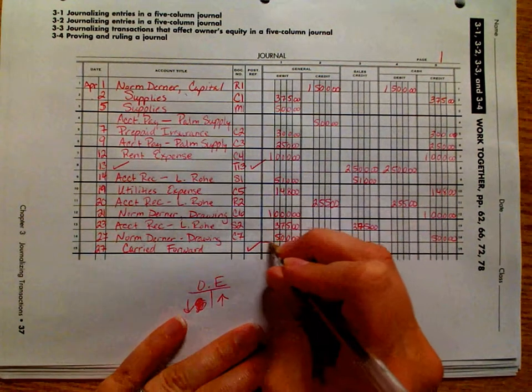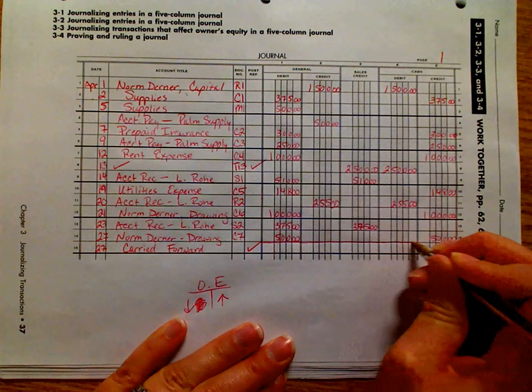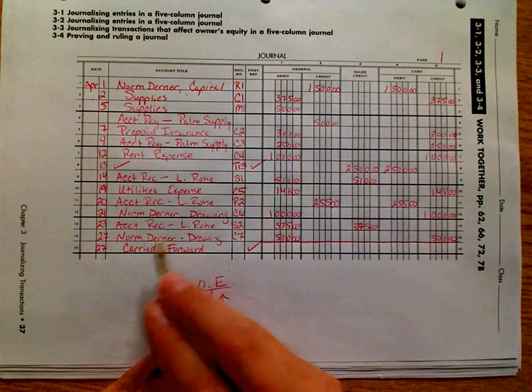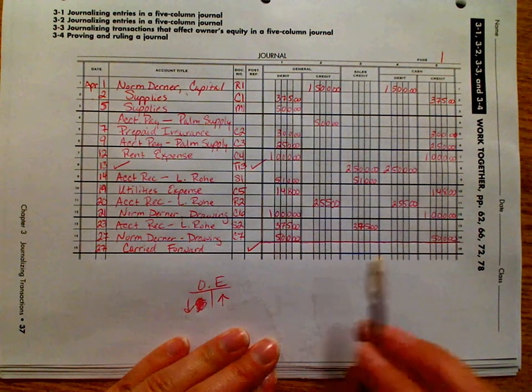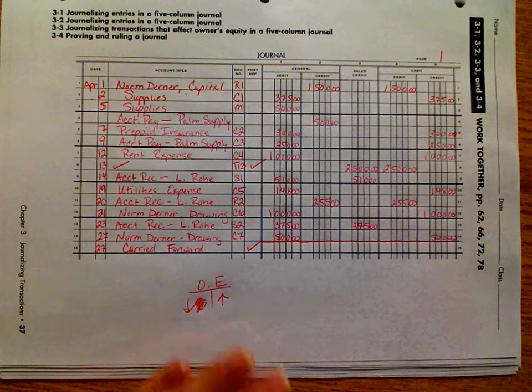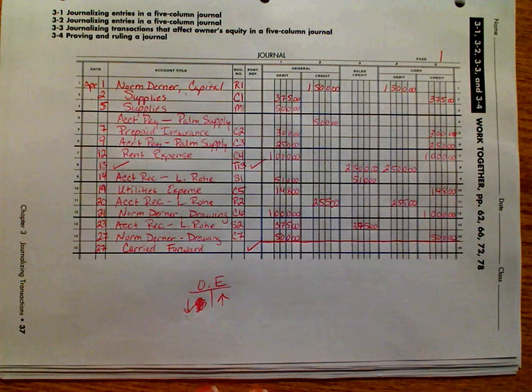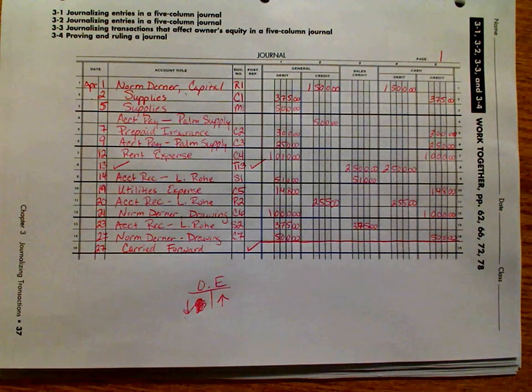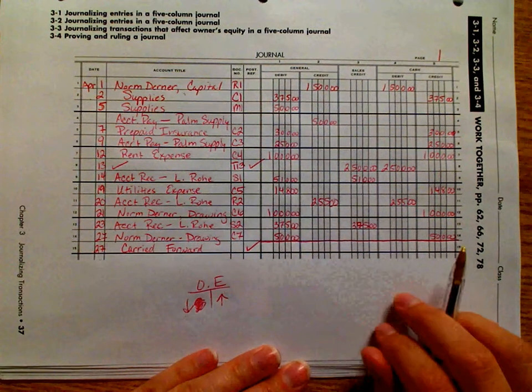We are going to draw a line across this top portion, so after the last entry, draw one single line all the way across. And technically, you're supposed to use a ruler. That's why it's called ruling, to make your straight line.